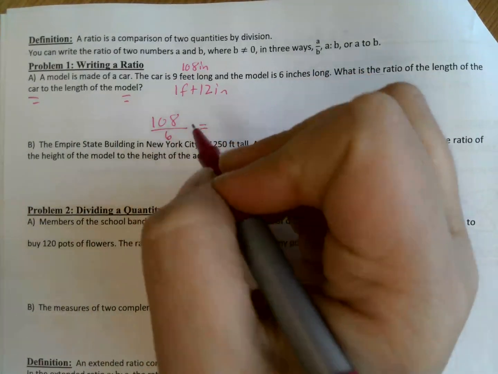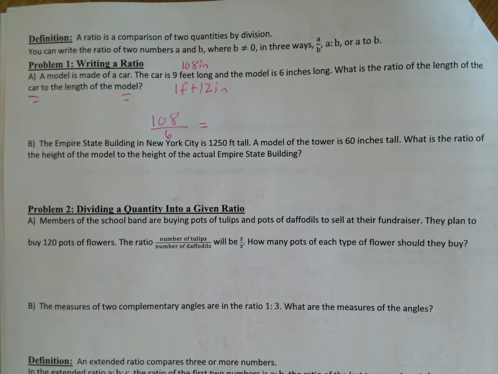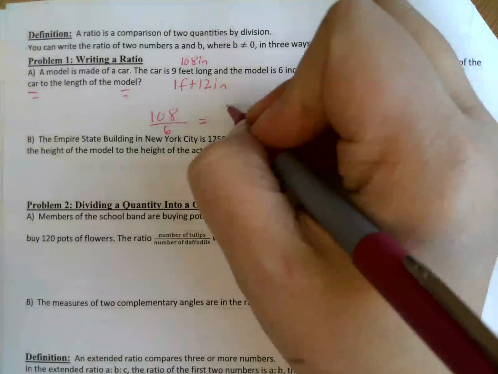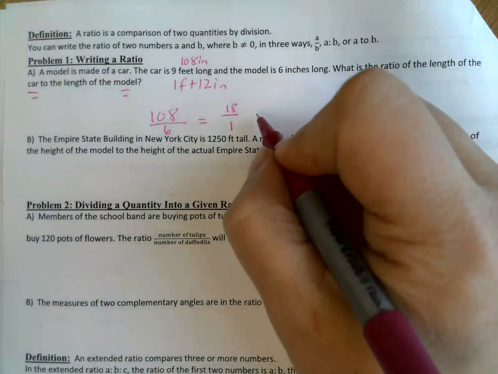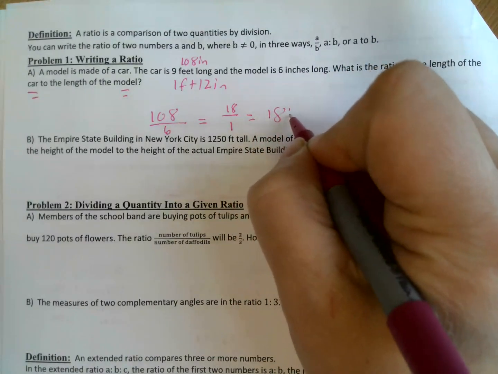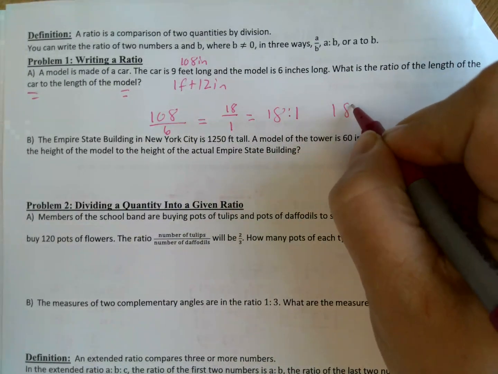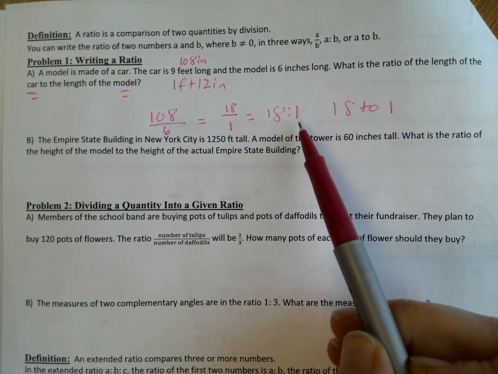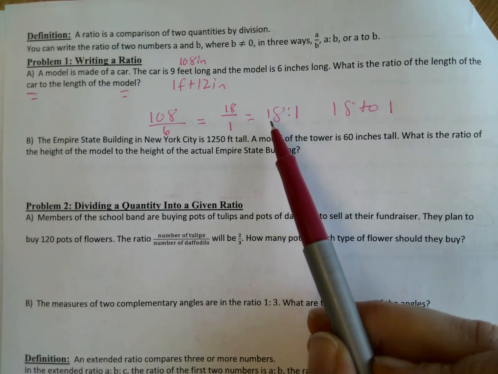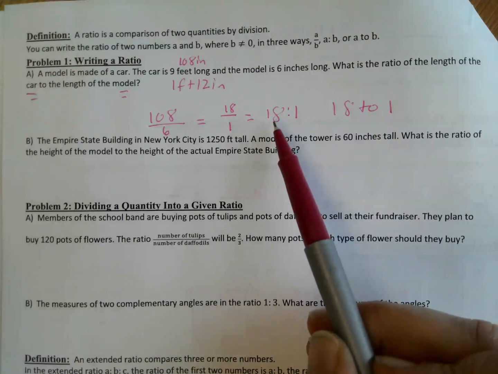You want to see if you can simplify that fraction. And in this case, I know you can. This is the same thing as 18 to 1. If I were to write it as a colon, that ratio would be 18 to 1. It's saying that 1 inch of the model is 18 inches in real life.